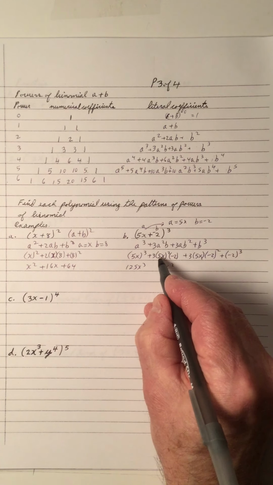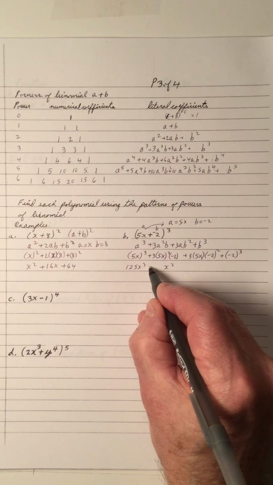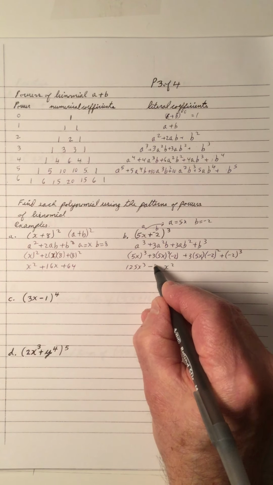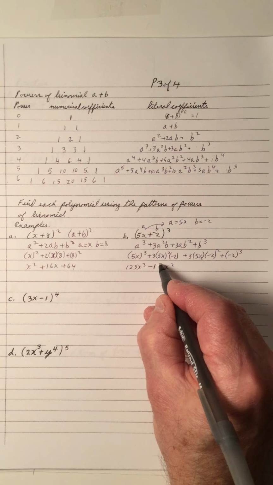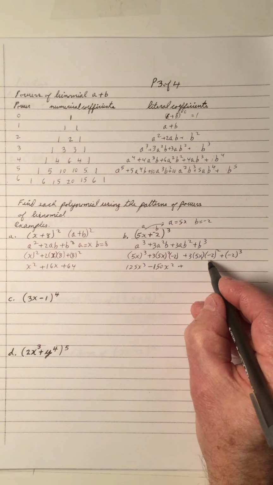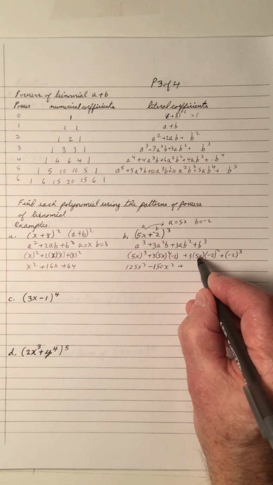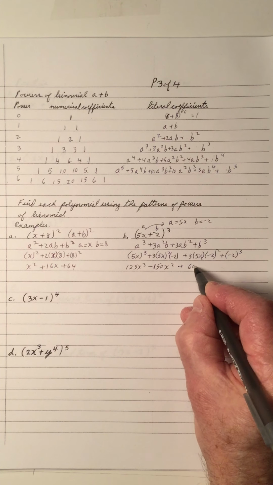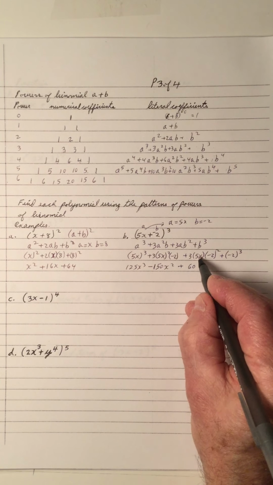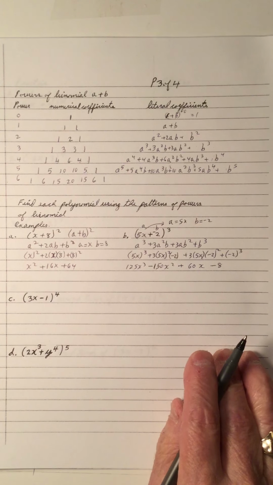Okay, so 25 times 3 is 75. 75 times 2 is 150, and it's negative. And -2 squared is 4. 4 5s are 20, so that's 60x. And that's a -8: -2 times -2 times -2.